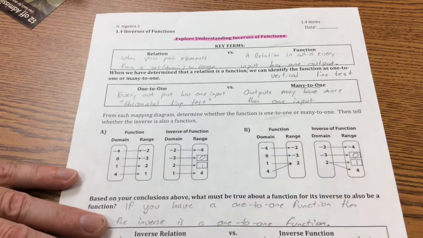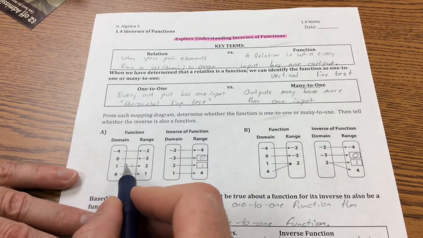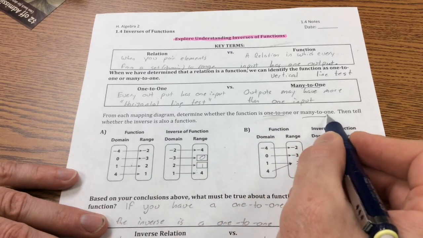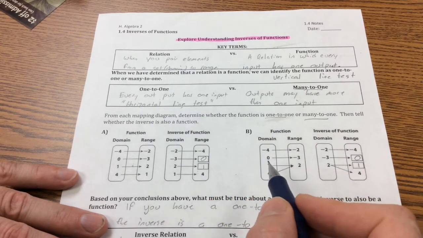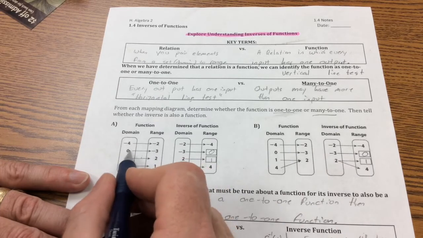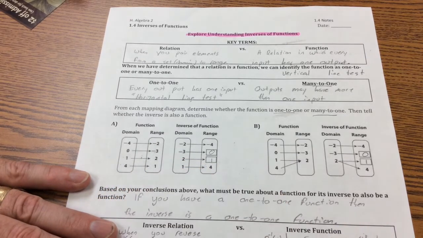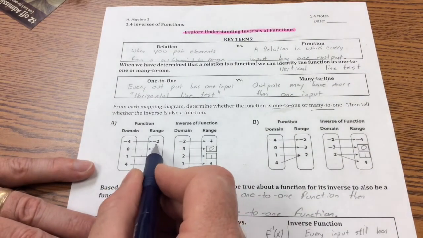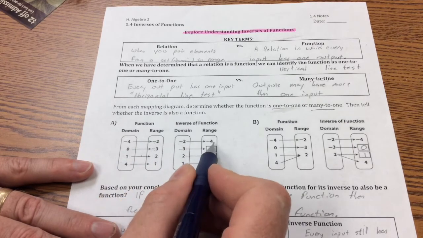All right. So we're going to show you them down here. These guys right here say, from the mapping, we're going to determine whether the function is a one-to-one or a many-to-one. And then we're going to see if the inverse is also a function. So let's look at this guy. I'm looking down here, and every input has an output. To find the inverse, all you do is you switch your x's and your y's. You switch your inputs and outputs. So this -2 comes here, and it is now grouped to 4. The 4 switches to range.